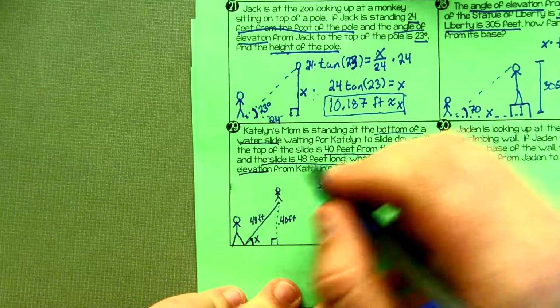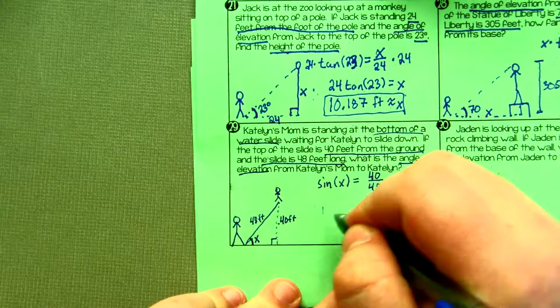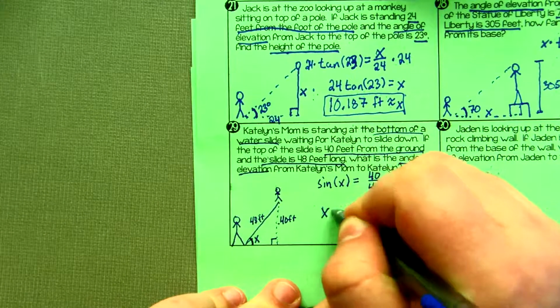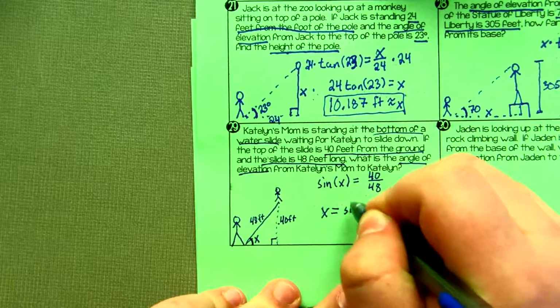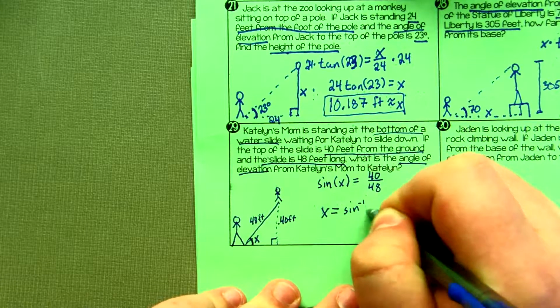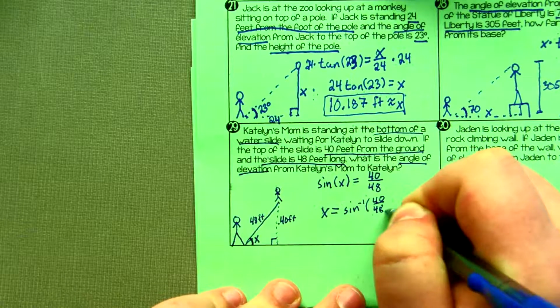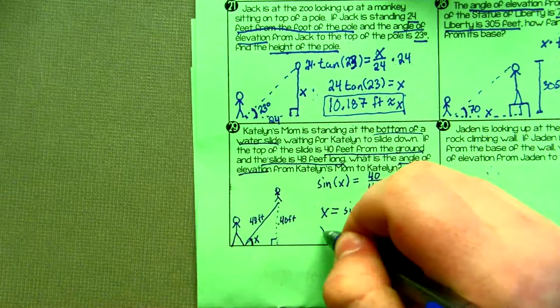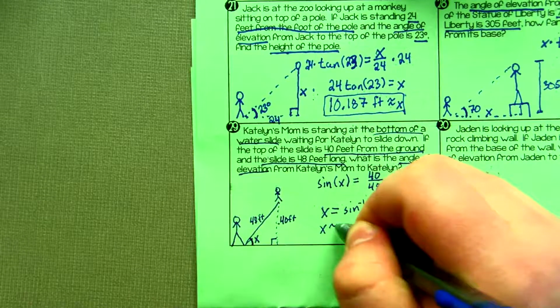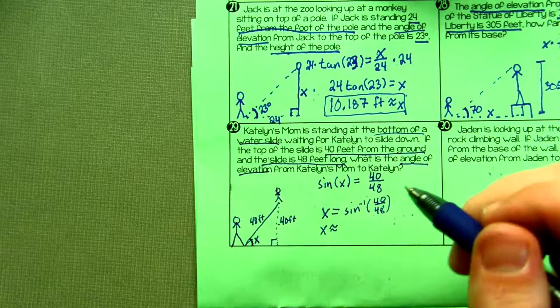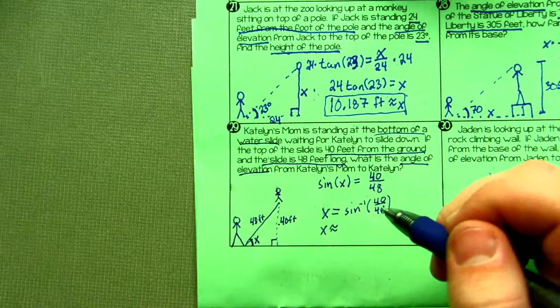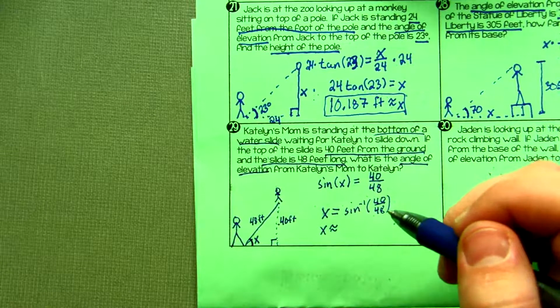We're going to then take the inverse of both sides, which means we're going to get x is equal to the inverse sine of 40 over 48. And what do we get when we do that? I see a couple people's answers in here. I just want to see a couple more.